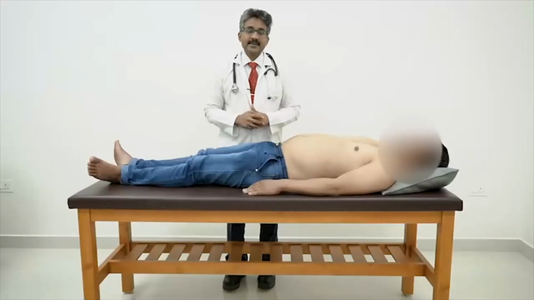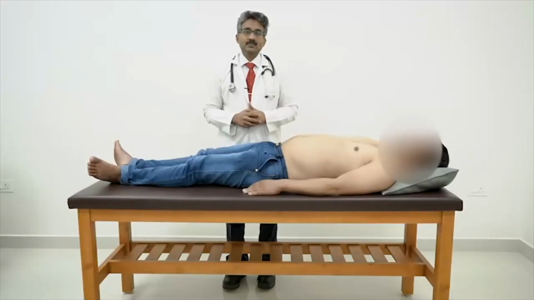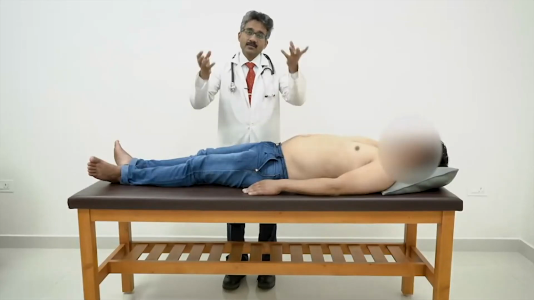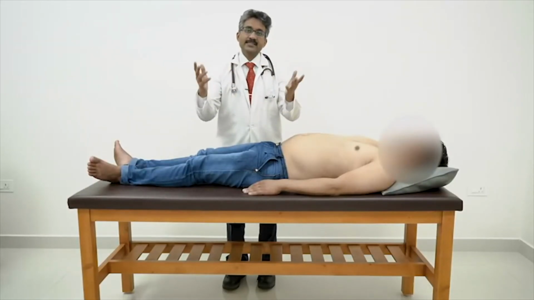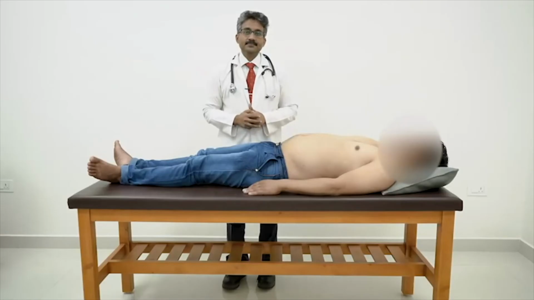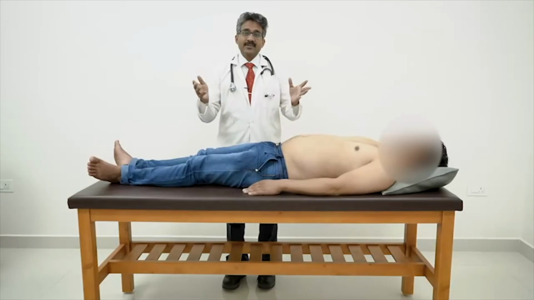Then changing murmurs. The murmur will change in the intensity. Carey Coombs murmur, the murmur will change in the intensity. Atrial myxoma, if you stand, the tumor will block, so the murmur will change. Infective endocarditis, the murmur will change.